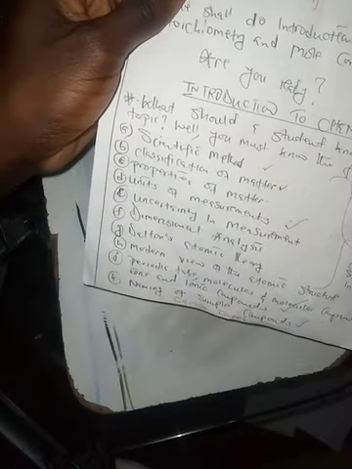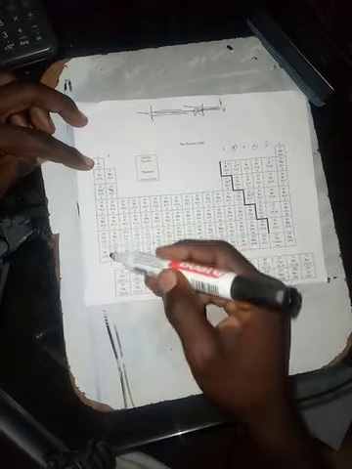Then we can look at the periodic table and the likes, then also naming of compounds. I think this is where my interest is. We know the periodic table from grade 12: group 1, group 2, then transition metals and the likes. You must also know the names.